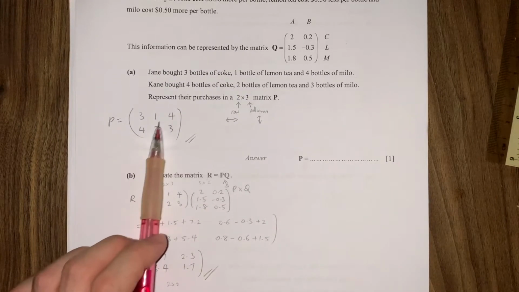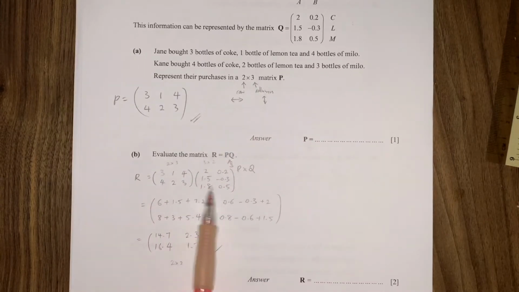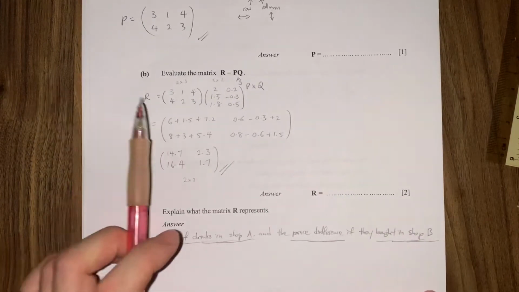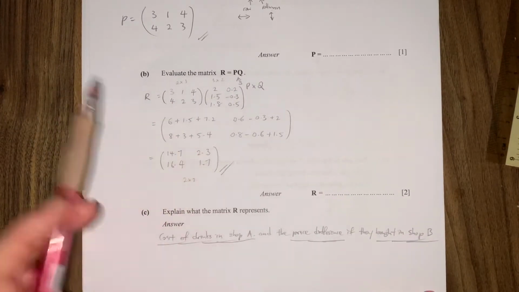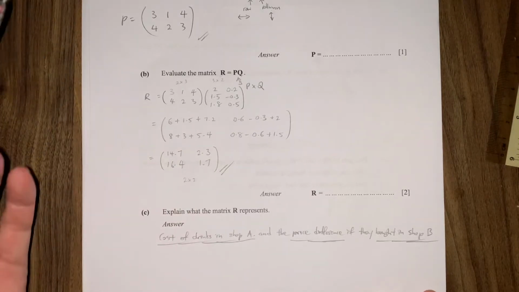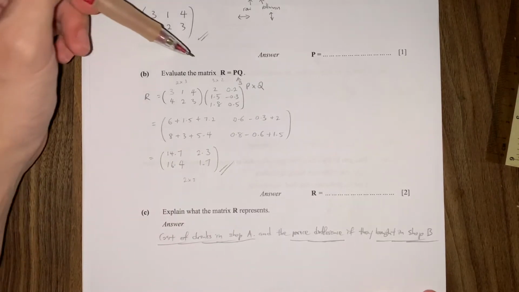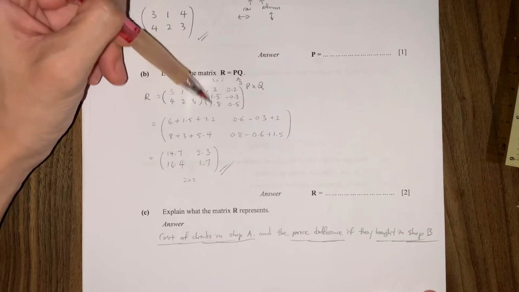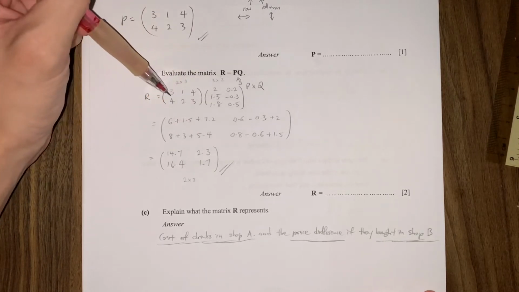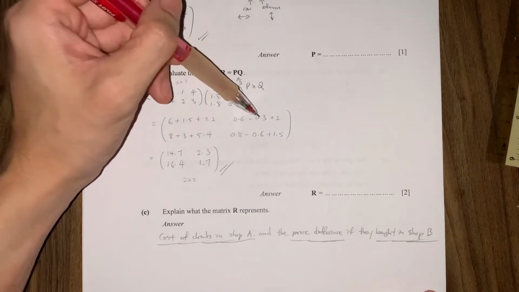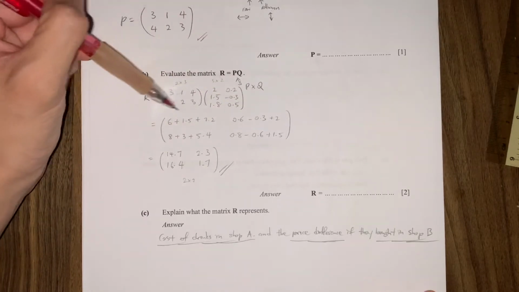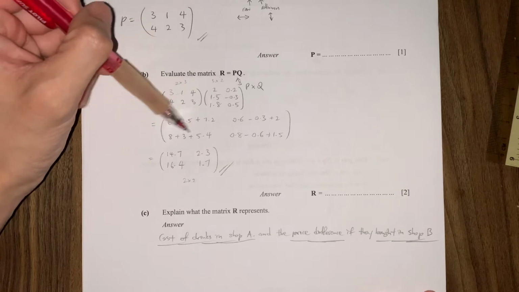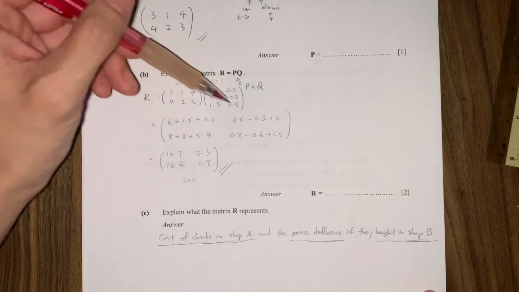So this is P, this is Q. Times them together. And again, so many people cannot times a matrix. At Sec 4 Prelim, you don't know how to times matrix? You must be kidding me, right? So row times the column will give you the first number. Row times this column will give you the second number. This row times this column, the third number. This row times this column, the fourth number.